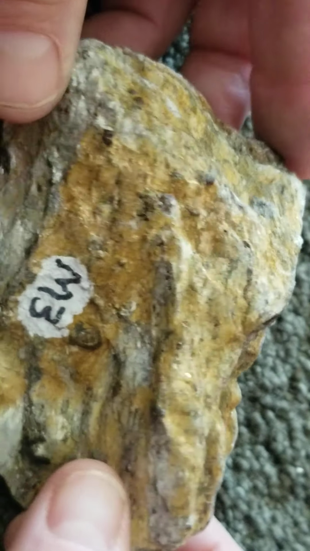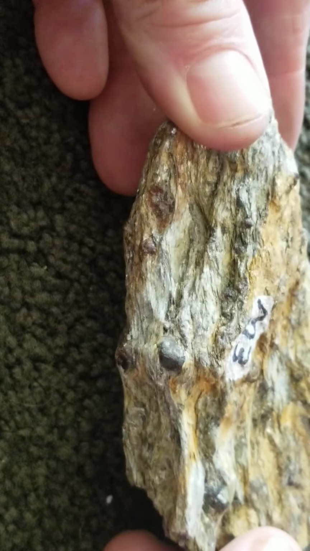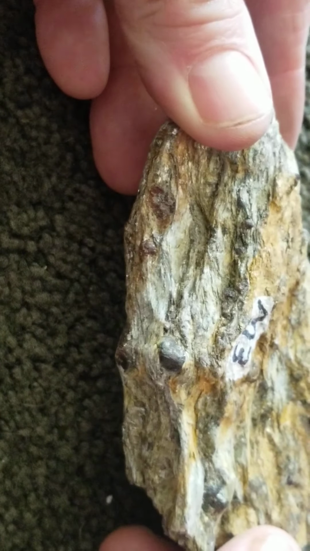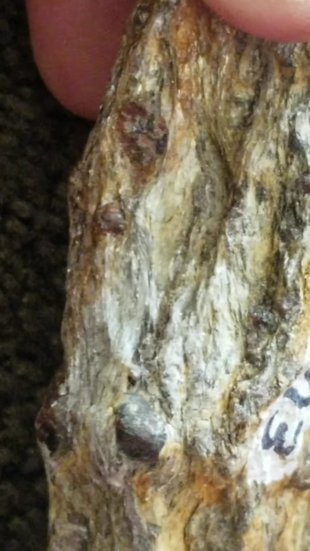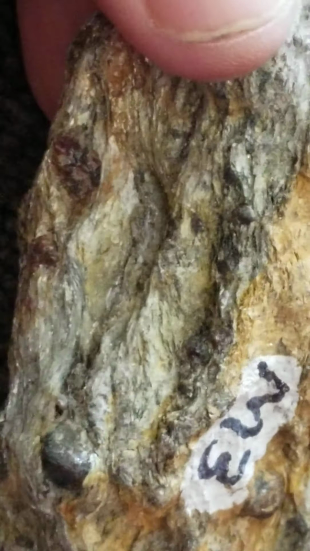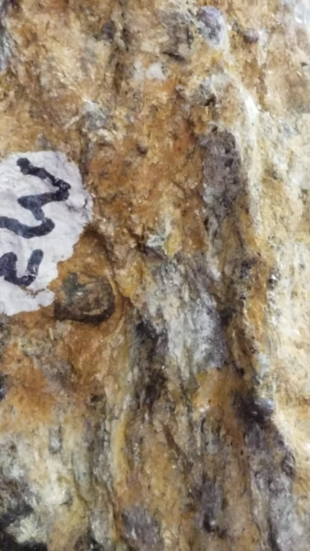And what we're seeing here is an alignment of mica in this rock. Let me zoom in here a little bit. So this main mineral in the rock, right there, and also right here, is a light colored, that is non-ferromagnesian, mica mineral, and hopefully by now you know what that mineral is.